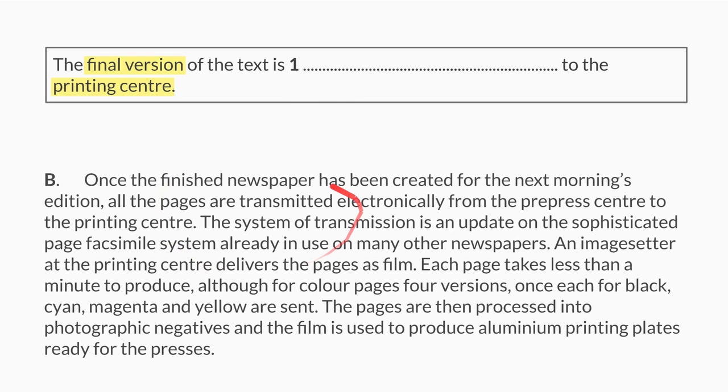So now let's check our matching paragraph. We're going to now start scanning for these keywords. So here we go. Well, right away I see it says finished newspaper. So finished newspaper is synonym language for final version. Let's see what else. I'm also looking for printing center. Here I see printing center. Here I see printing center again. Here it mentions something about versions, but I don't care about any version. I care about the final version.